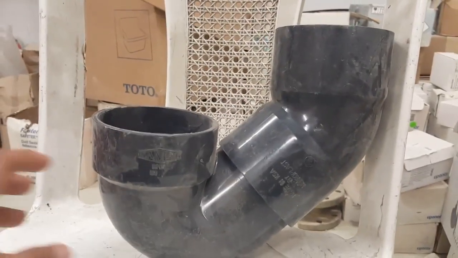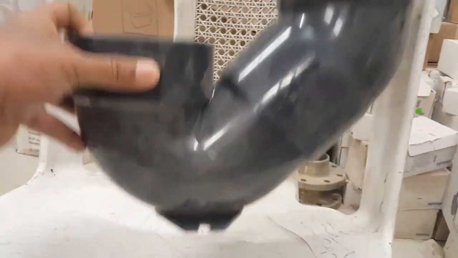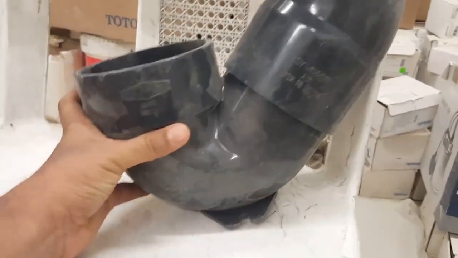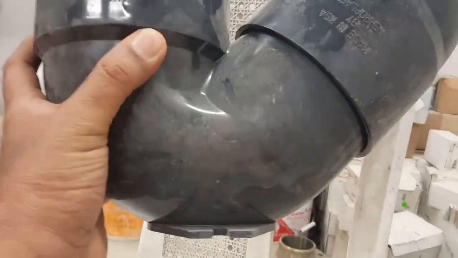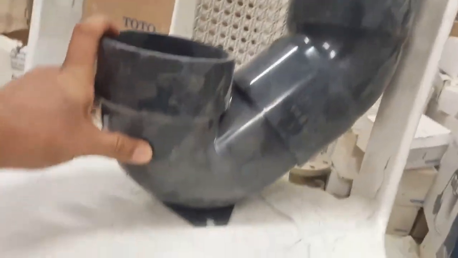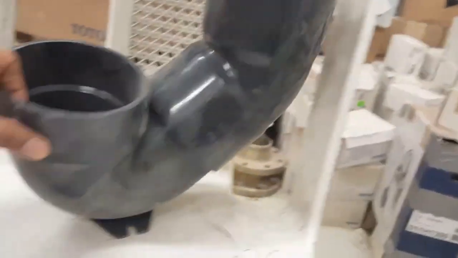Hi viewers, finally I will show you the P-traps. This is the P-trap, and this is a connector. The P-trap will be supported from below. The supports. P-trap.